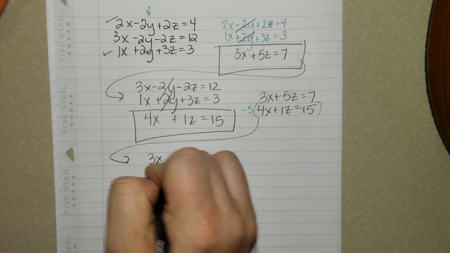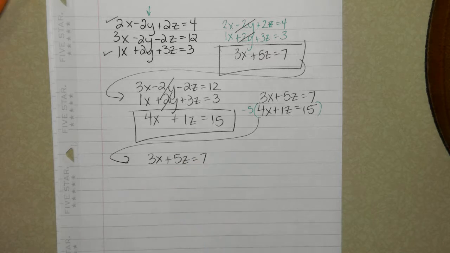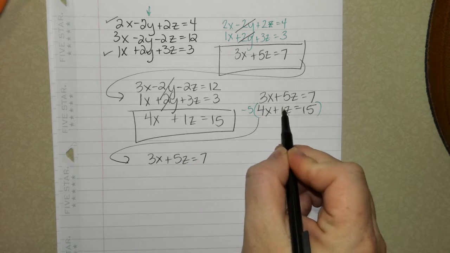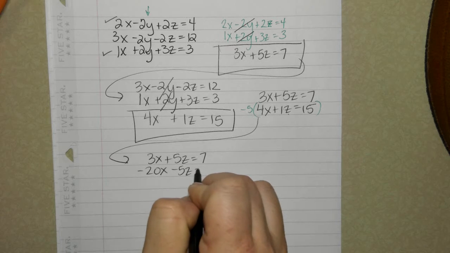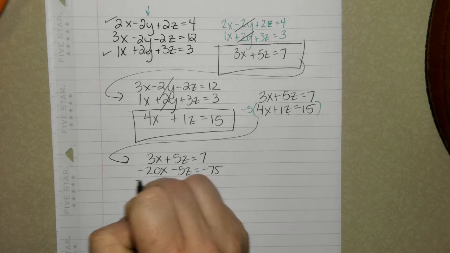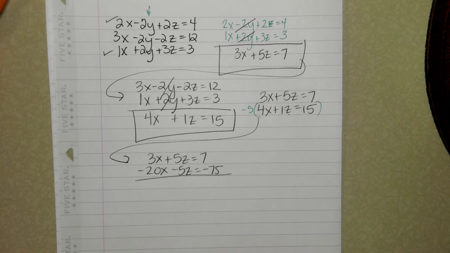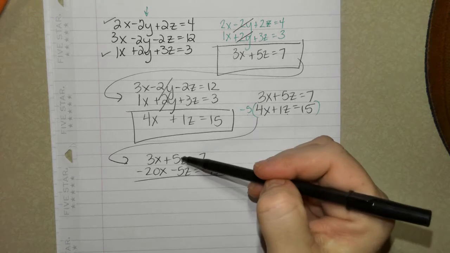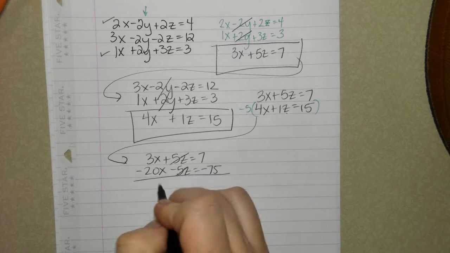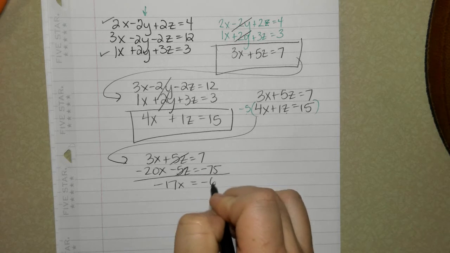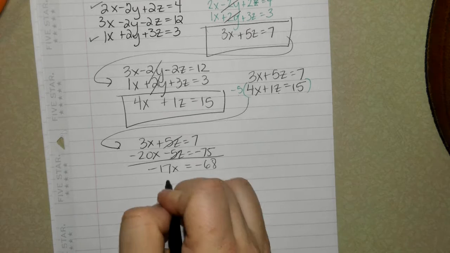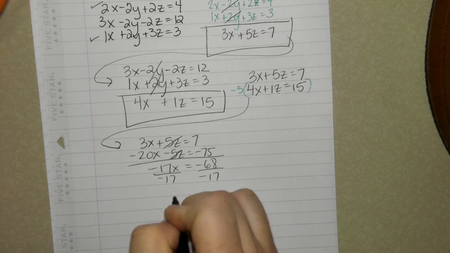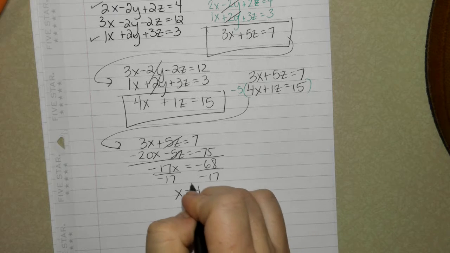I write down the first equation without adjusting anything. When I multiply everything by negative 5, I end up with negative 20x minus 5z equals negative 75. I chose negative 5 as a multiplier so that the z's would cancel out when you combine. Negative 17x equals negative 68. Divided by negative 17, and x equals a positive 4.